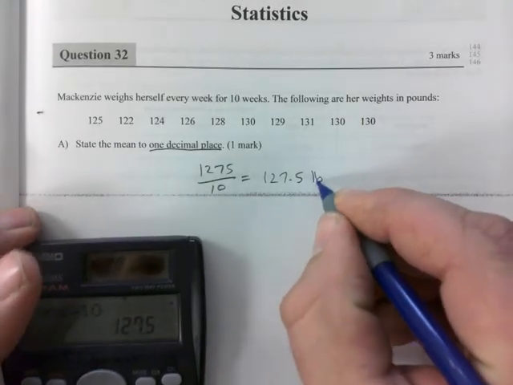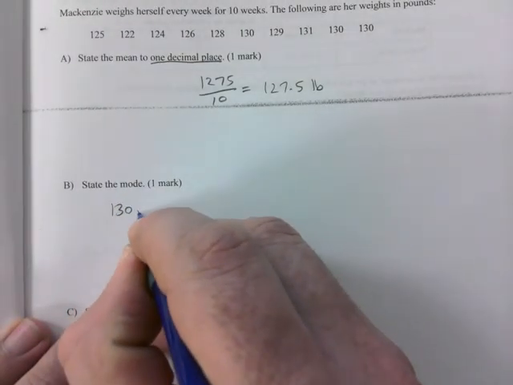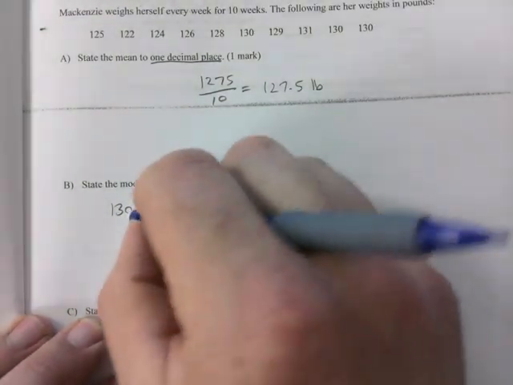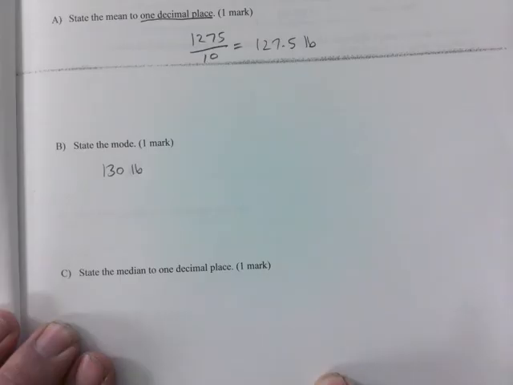So this is in pounds. State the mode. What's the mode here? 130. Yes. Pounds, there we go. State the median to 1 decimal place.